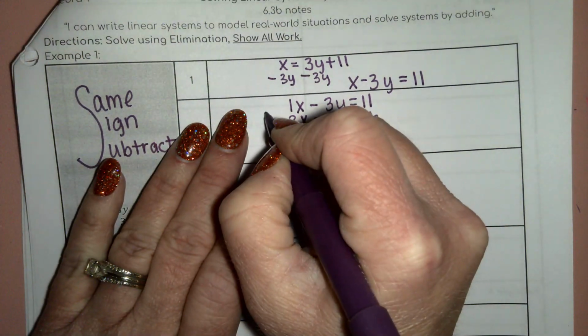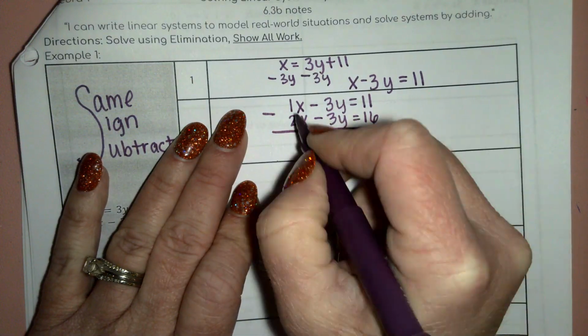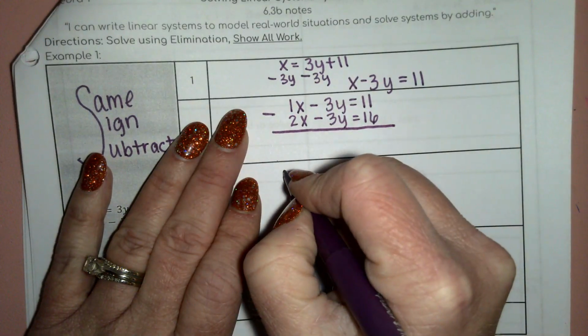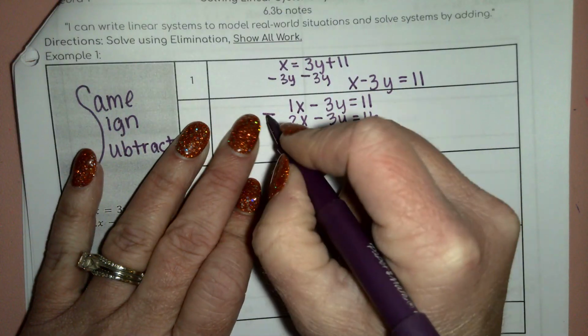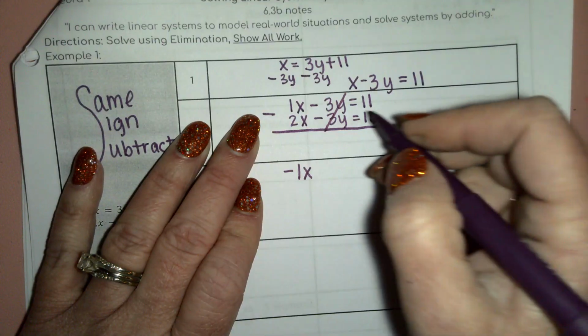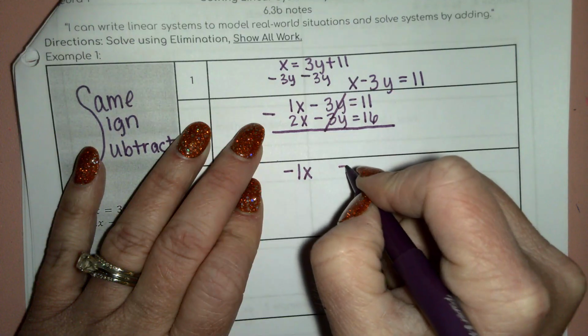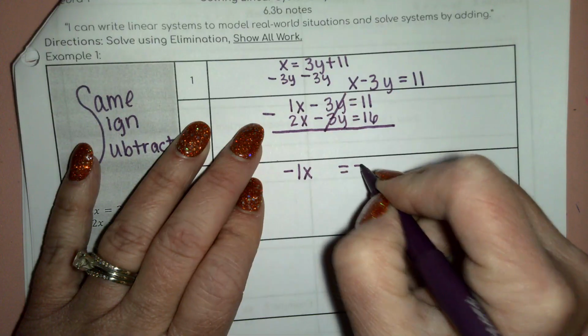So we're going to subtract the two equations together. 1 minus 2 is negative 1x. Negative 3 minus negative 3 is 0, so we can mark that out. 11 minus 16 is equal to negative 5.